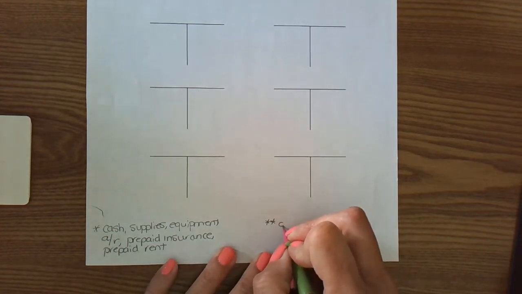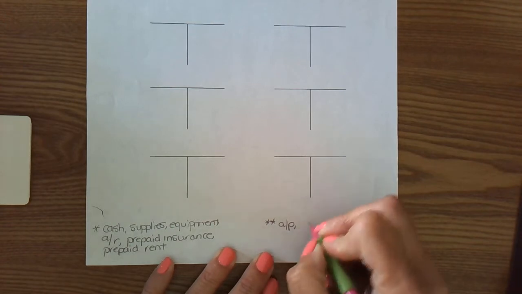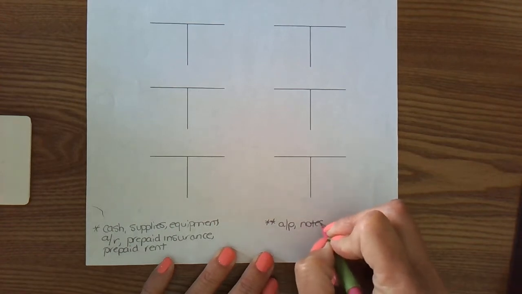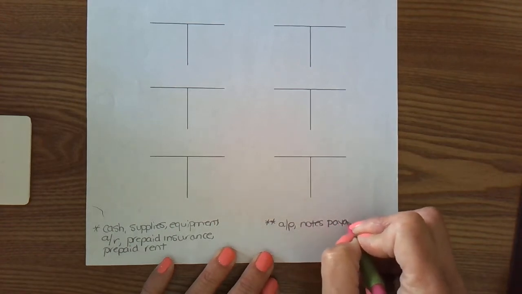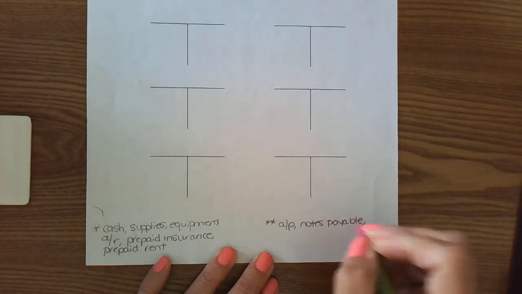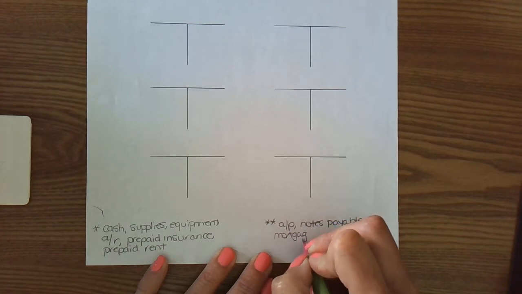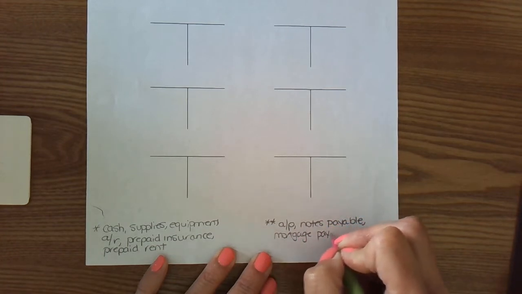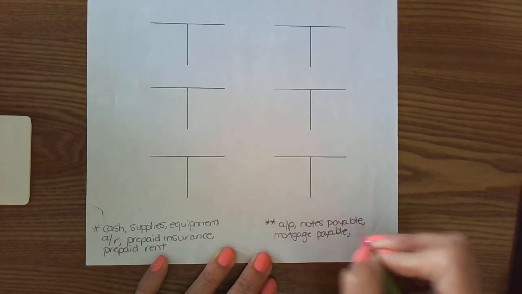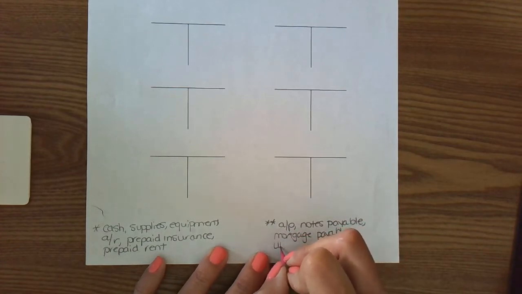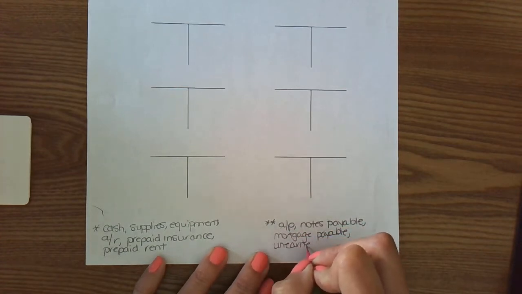This is going to apply for accounts payable, notes payable, mortgage payable, which we'll get to later on in our class. And then we're also going to learn unearned revenue.